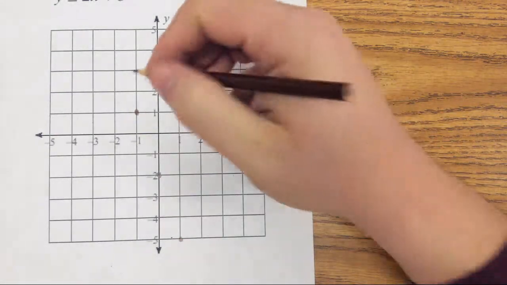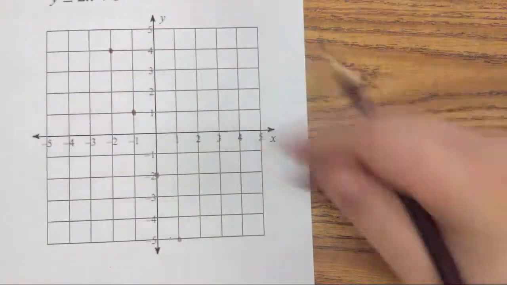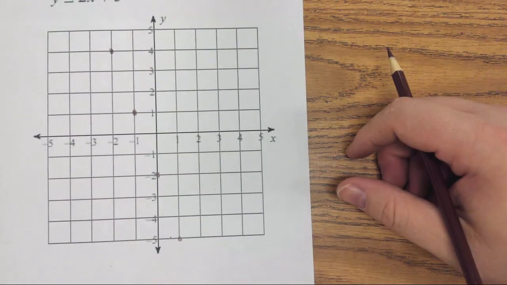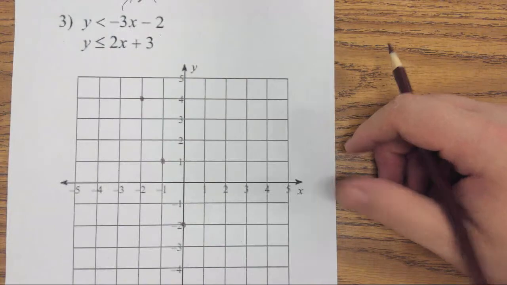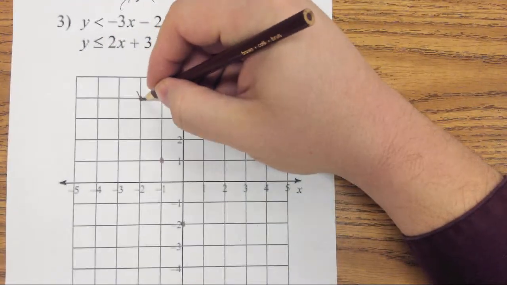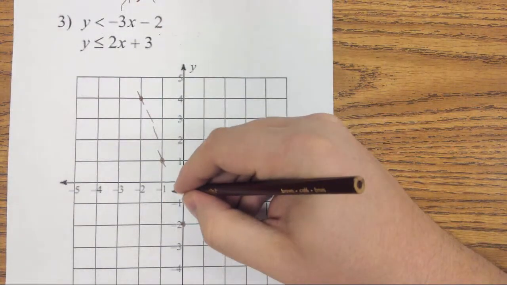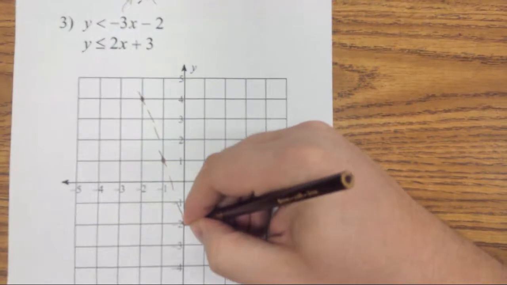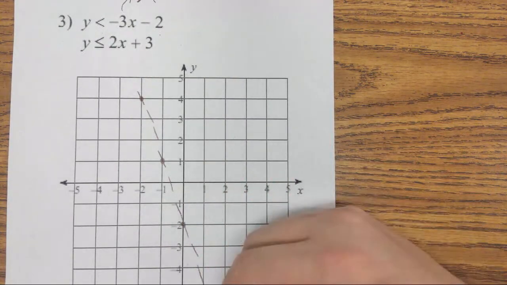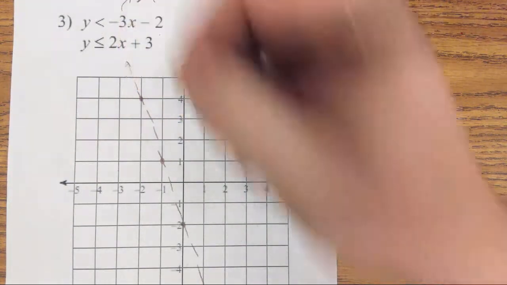Let's go ahead and put another one on here. We'll go up 3 more and over 1 more, just to make it a little bit nicer to graph it. Okay. It's not equal to, so it's a dashed line. So we're going to do the dashed line. Ooh, got off there a little bit. There we go. It's a little better. Not really, but there we go.